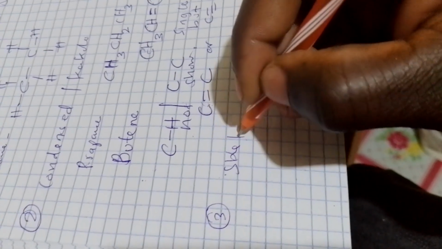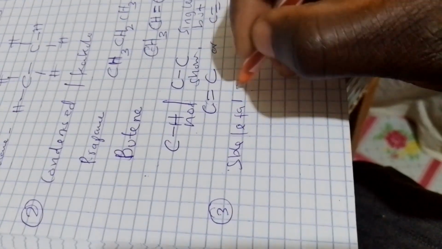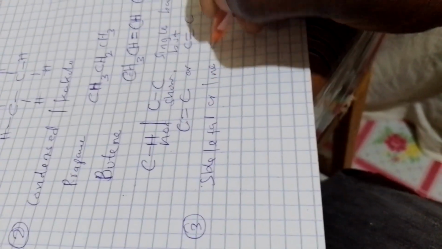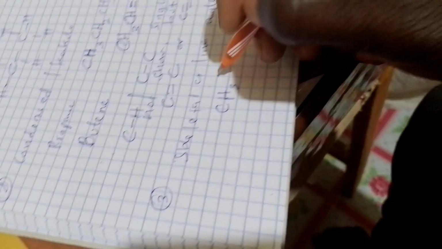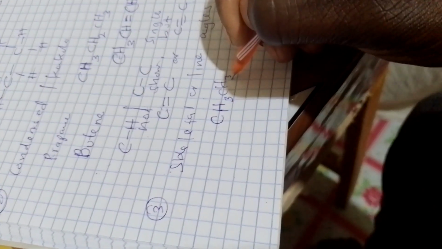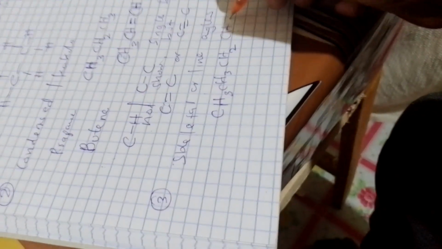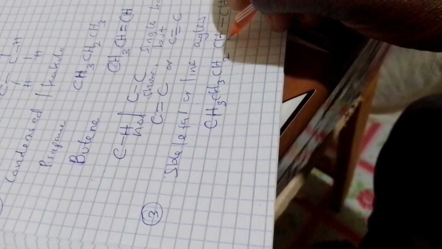So that is skeletal or line angles. For example, if you have this condensed structure of this molecule, CH3, then there is a branch there.